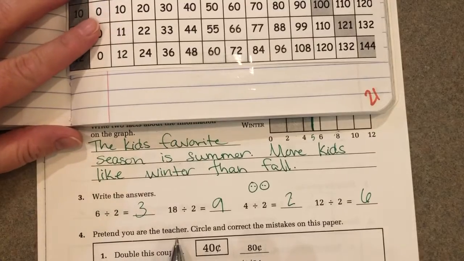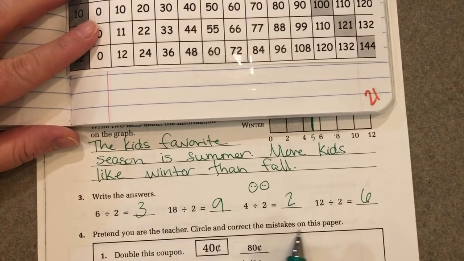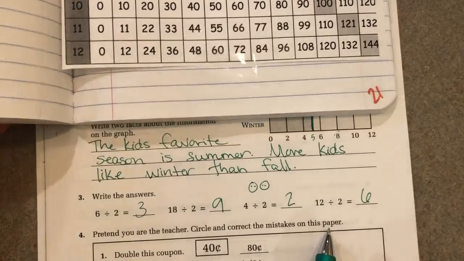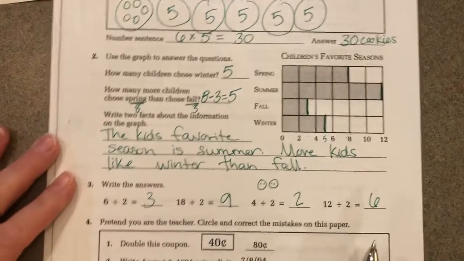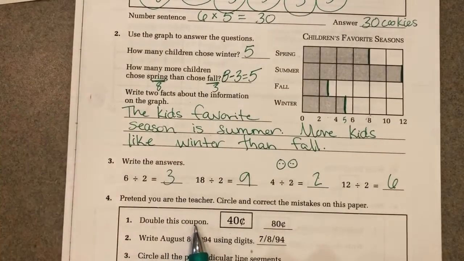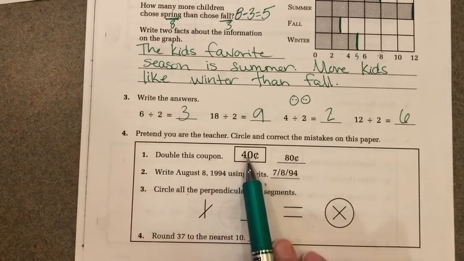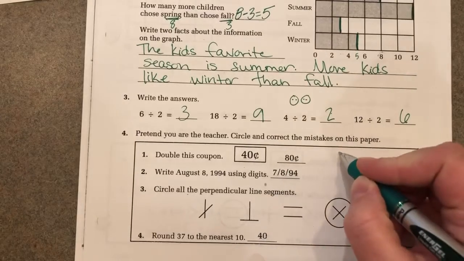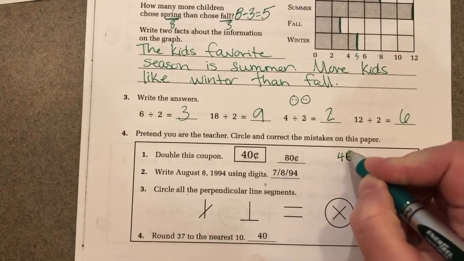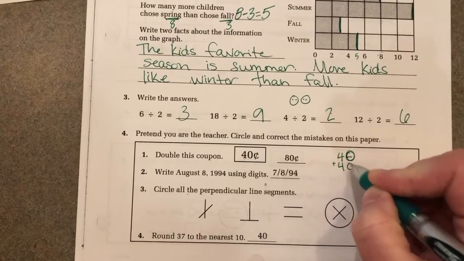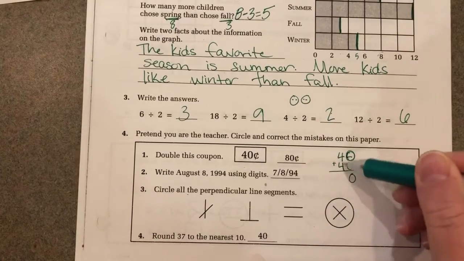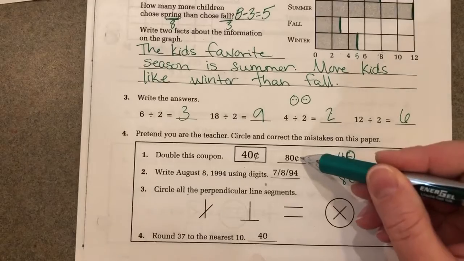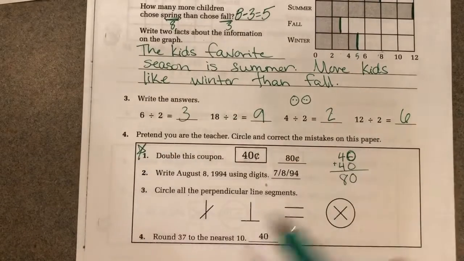This says, pretend you are the teacher. Circle and correct the mistakes on this paper. So, double this coupon, and it's 40 cents. And the answer is 80 cents. So the question is, when we double 40, do we get 80? So double means multiply it by 2 or add it to itself, right? Doubling it would equal 80. Very good. Put a star on that one.